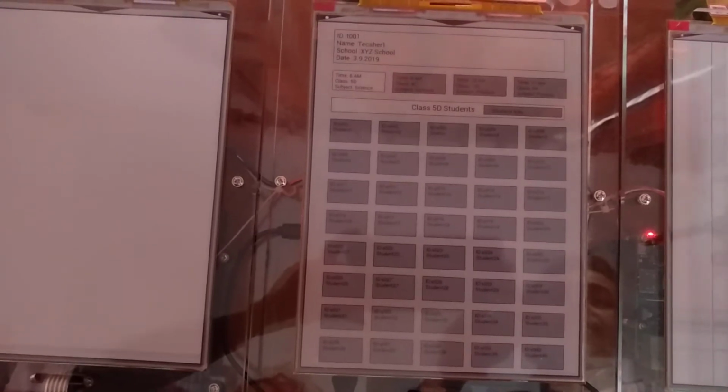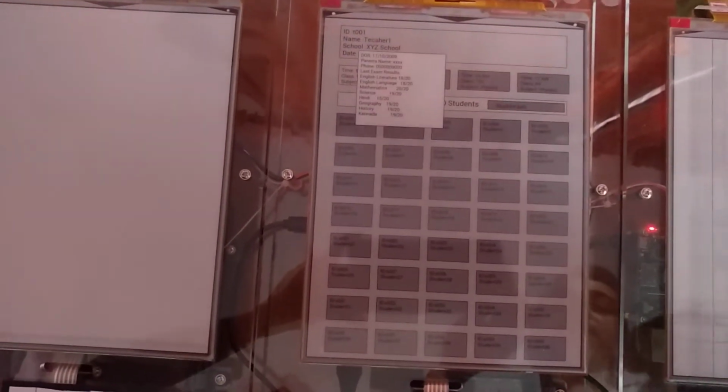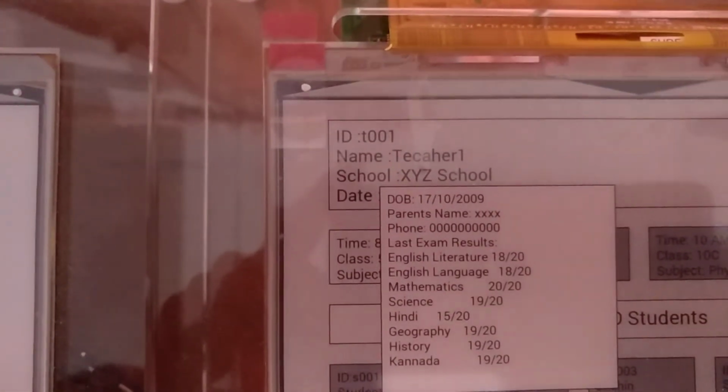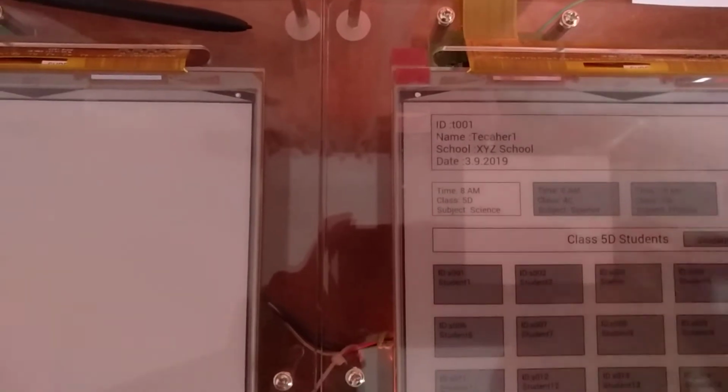So I'll show you something interesting here. If you click on any of the student tab, it will show the info about the student. For example, it is showing his date of birth, his parents' name, what is the score in the last class, etc. And you just need to press the back button. There's a back button, and that will disappear. The same is for another one.